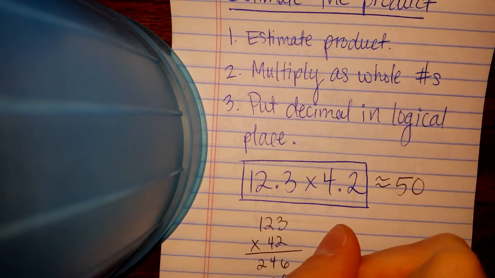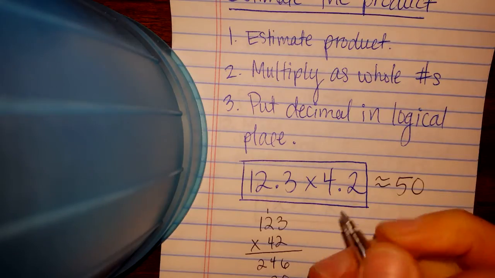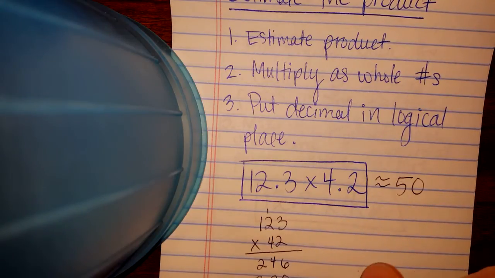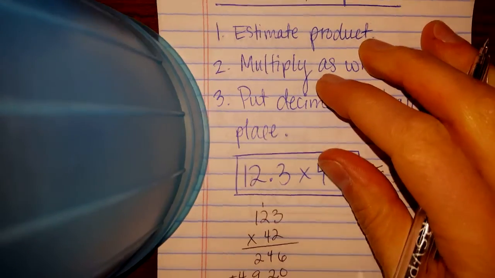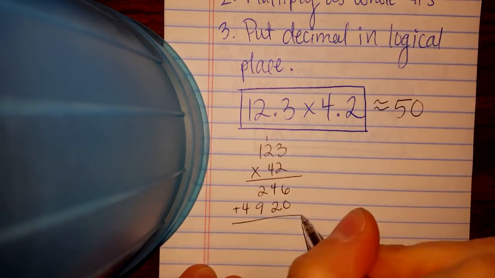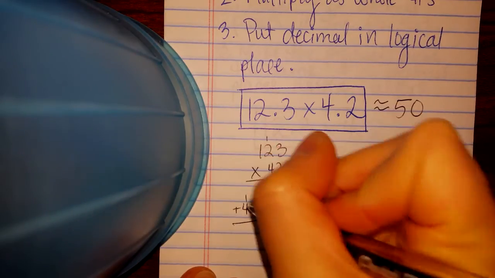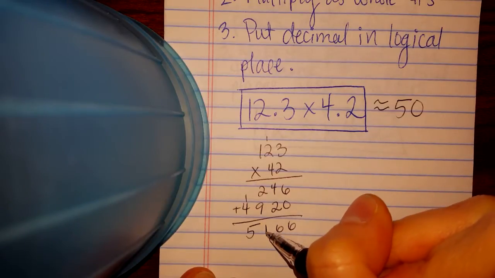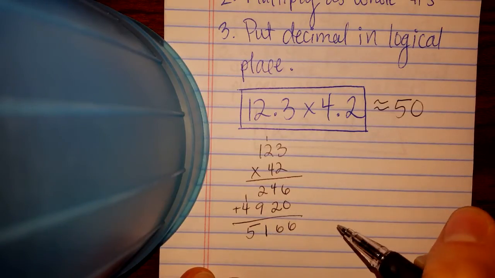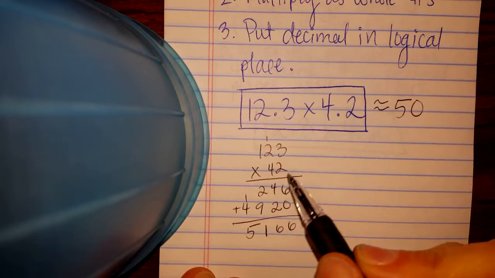And I've got 12, 9, and 4. Oops, you can't see that anymore. Sorry about that. Add that all up. I end up getting 5,166.